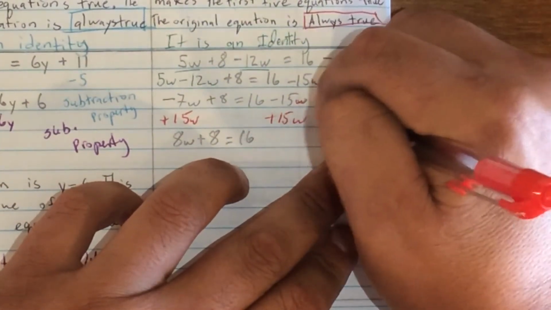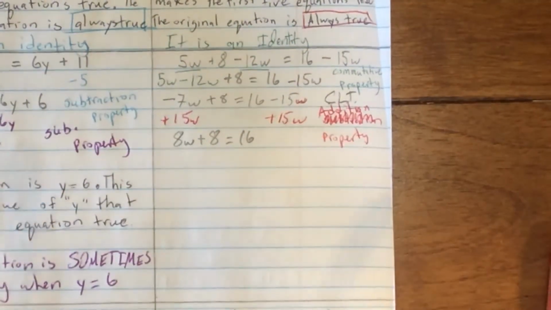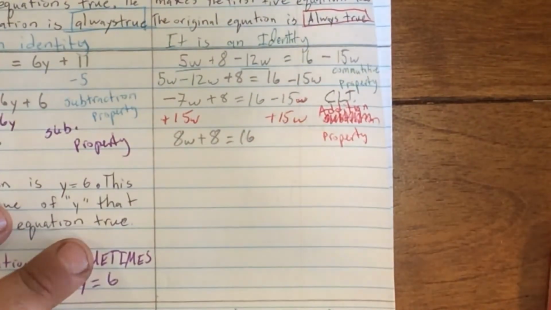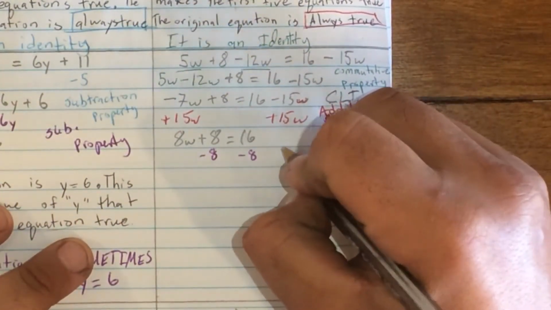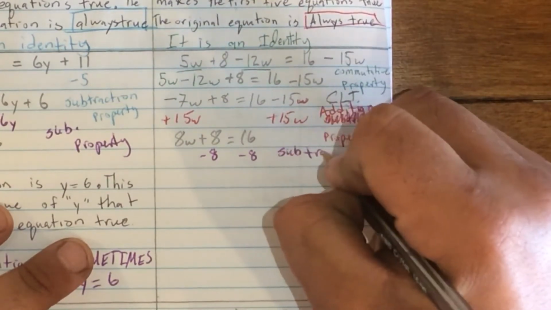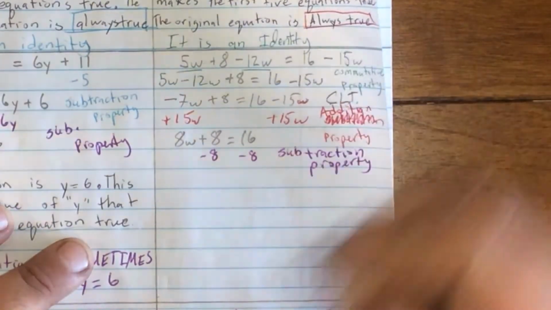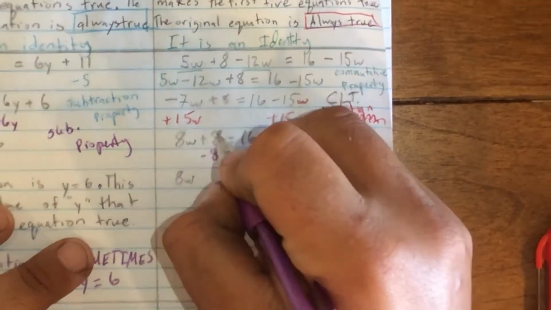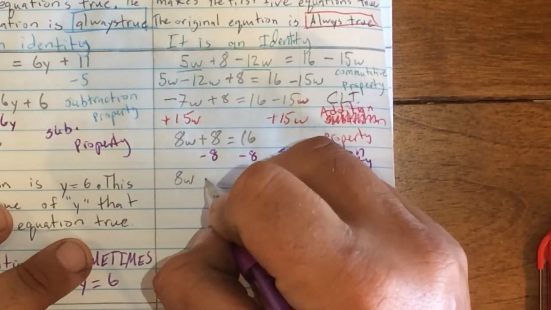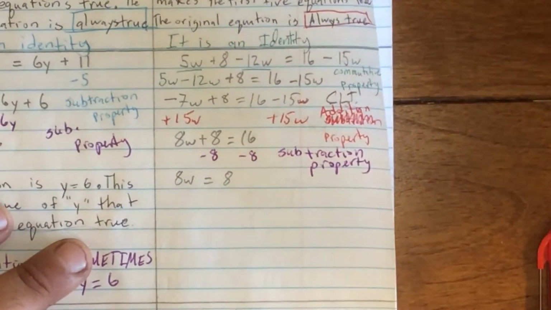This was the addition property. Sorry about that. So this one is now going to be subtraction property, because we're going to minus 8 from both sides. So we have 8w. 8 minus 8 is 0. It's equal to 16 minus 8 is 8.